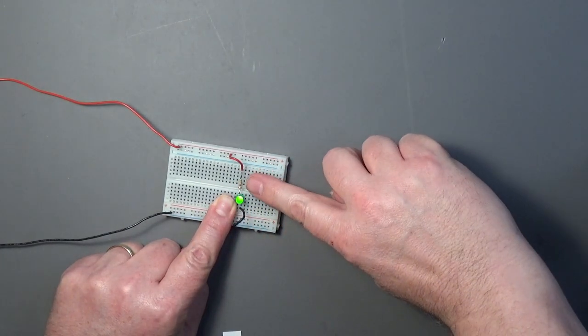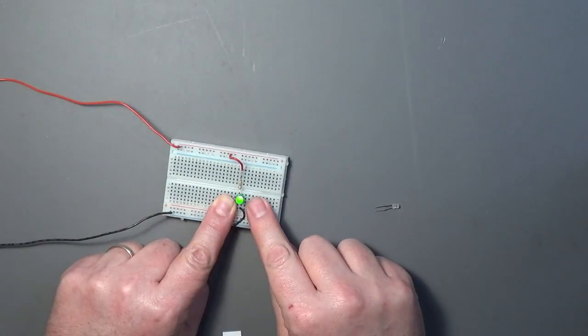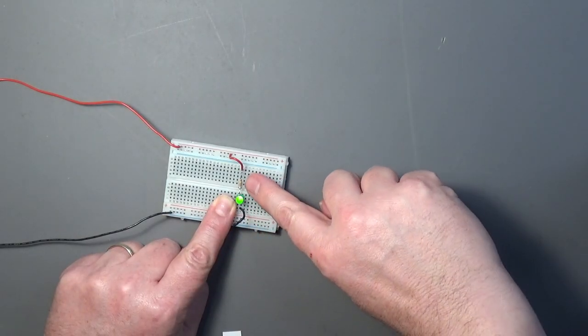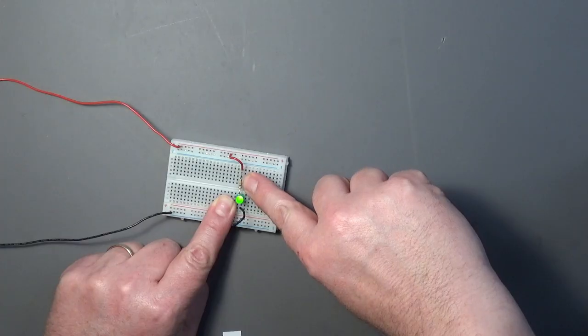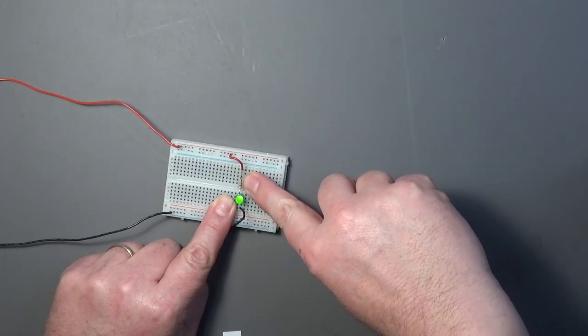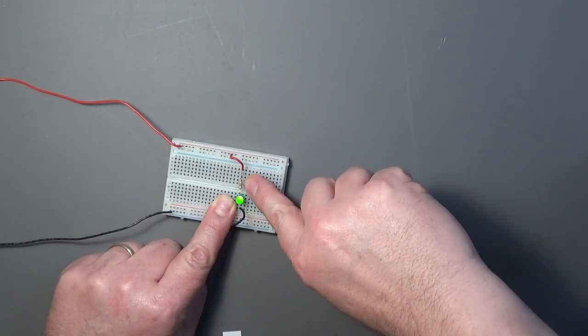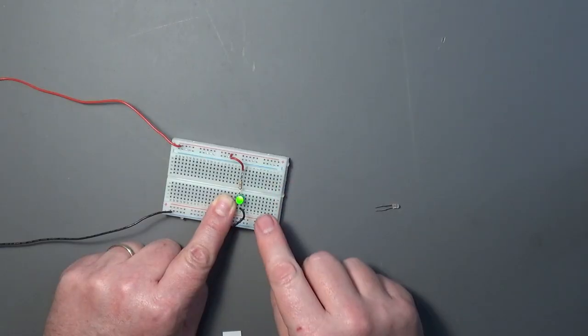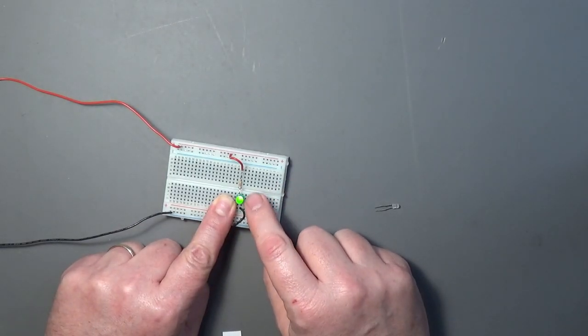Now if you notice, we also have a little resistor here. LEDs can only handle so much current, and it's usually not a lot, so generally you have to put a little resistor in the circuit to limit the current. It's called a current limiting resistor, and this is a 470 ohm one. That's usually a good value for most LEDs.